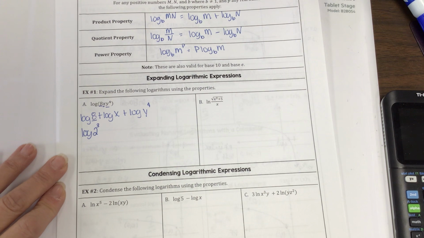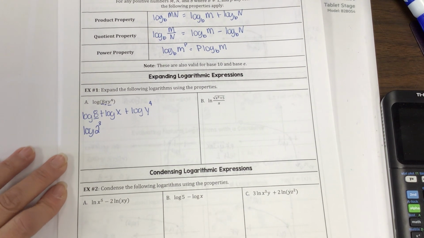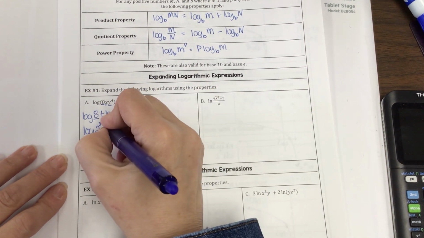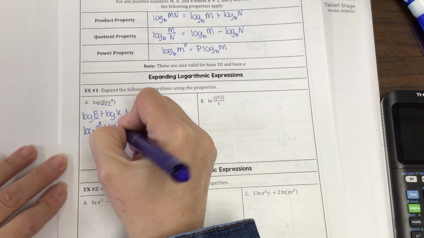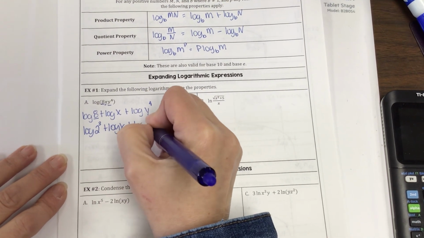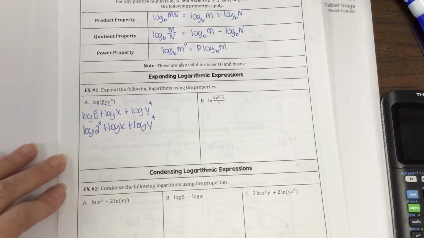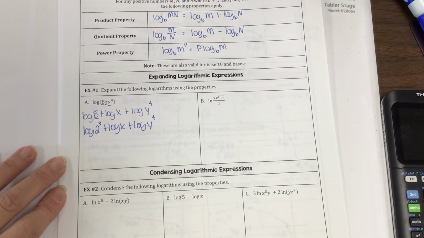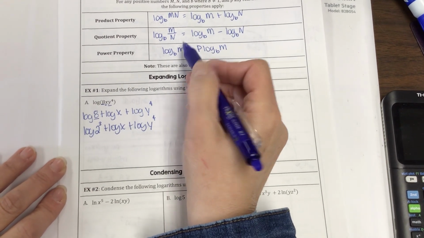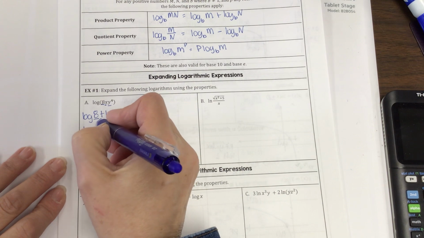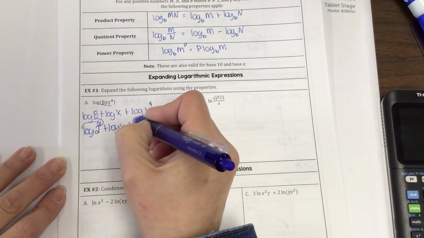So you need your numbers with the smallest base you can get them to be. Plus log of x plus log of y to the fourth. Once you have that, this power property tells us we need to bring these exponents down in front.